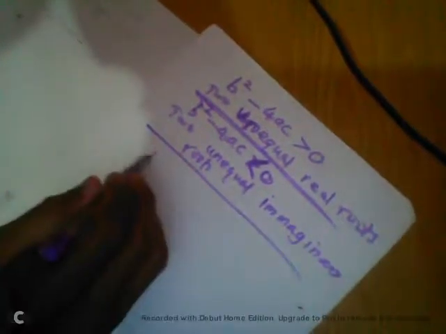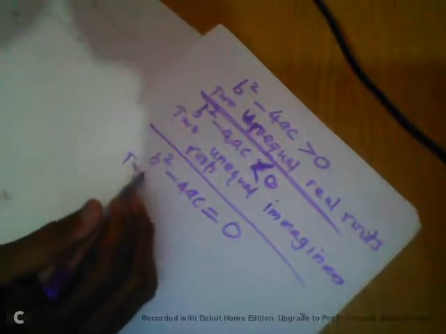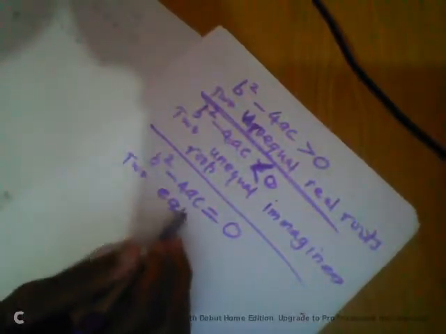But if b squared minus 4ac is less than 0, then we get 2 unequal imaginary roots. And if b squared minus 4ac is equal to 0, then we get 2 equal real roots. Okay, Hamish, I understand the previous example, but can you explain more examples?